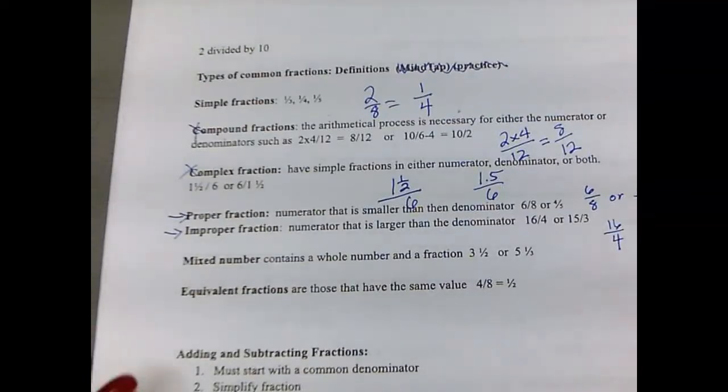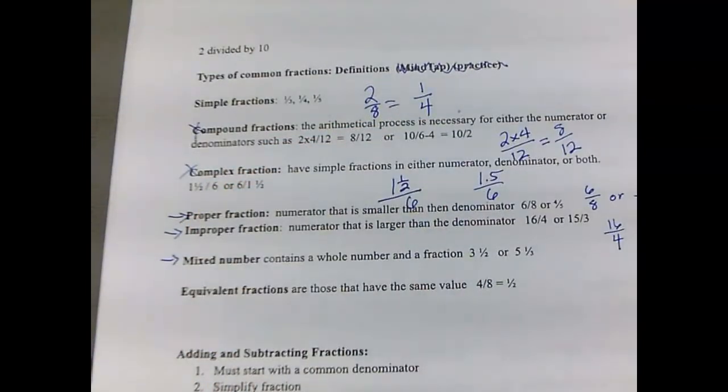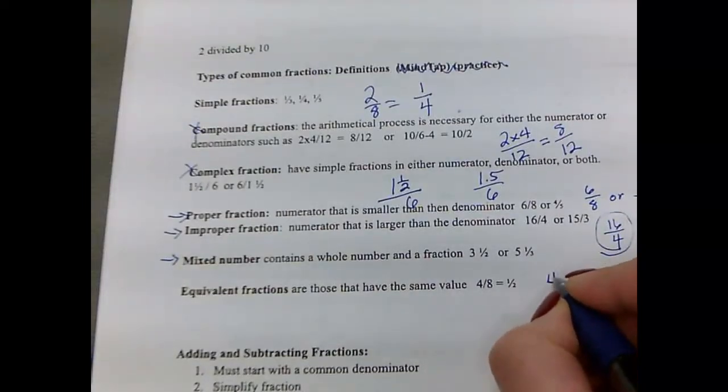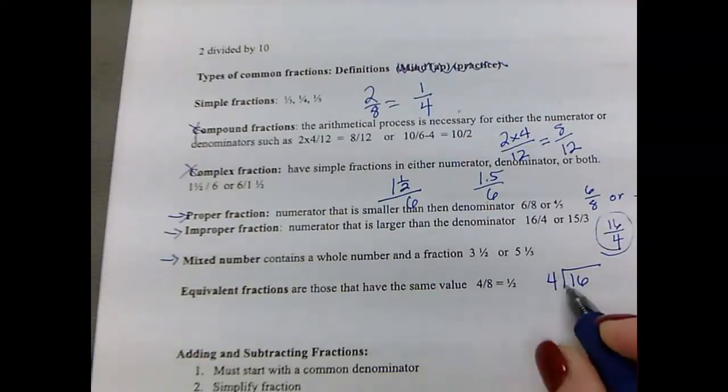Now, these improper fractions can be converted into mixed numbers, which typically is what we work with in pharmacy over improper fractions. And to convert an improper fraction into a mixed number, what you do is you take your denominator 4 and divide it into the numerator.